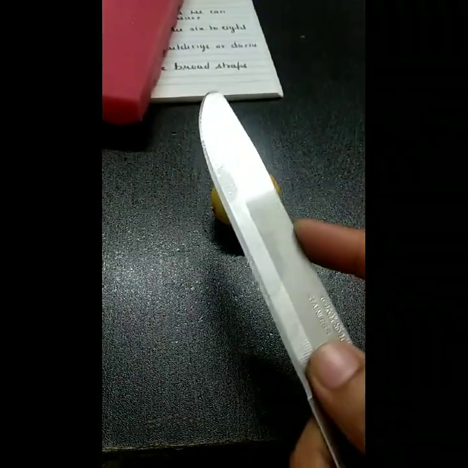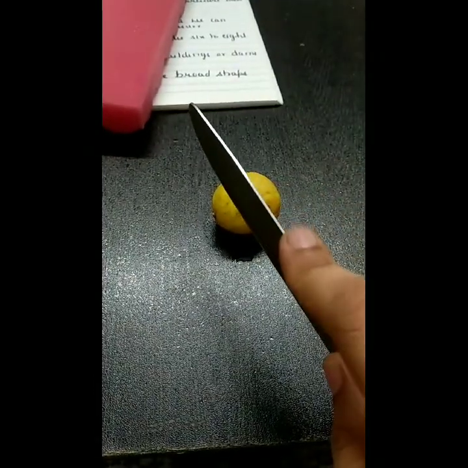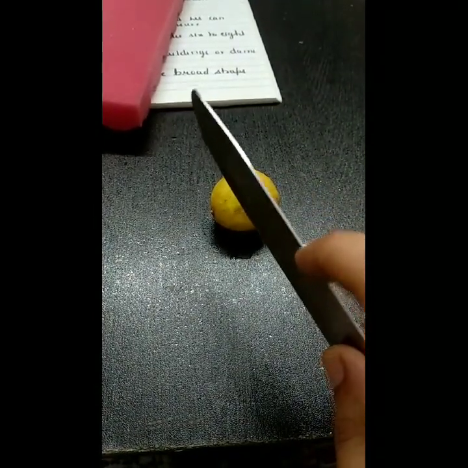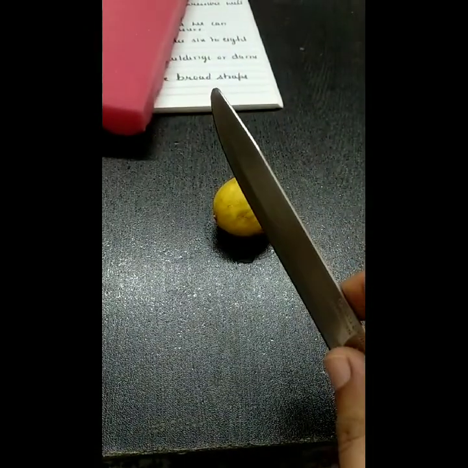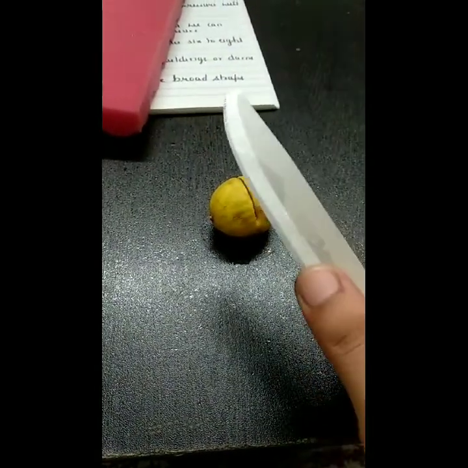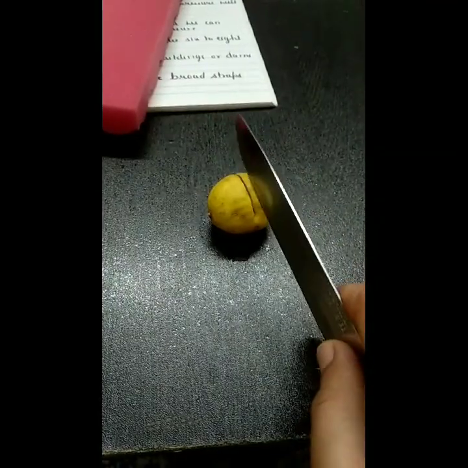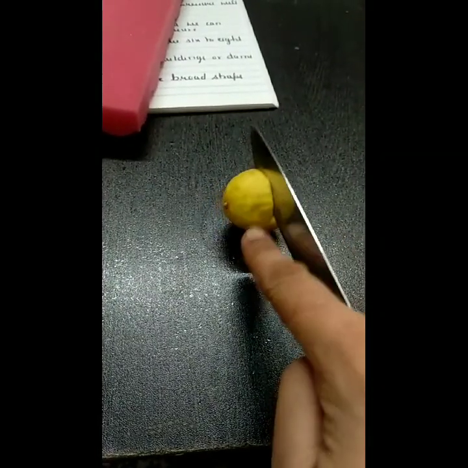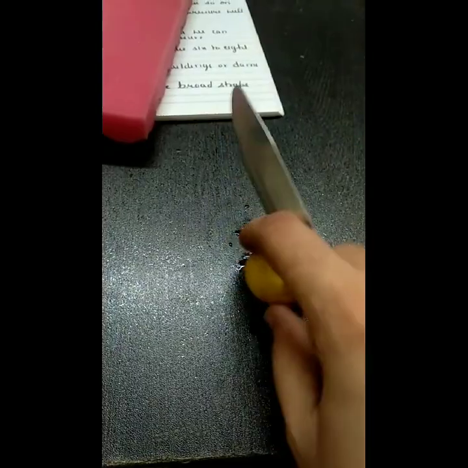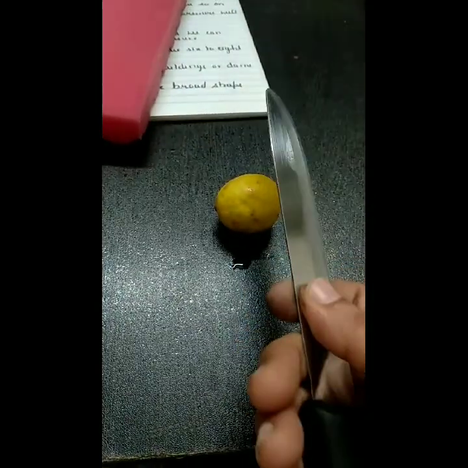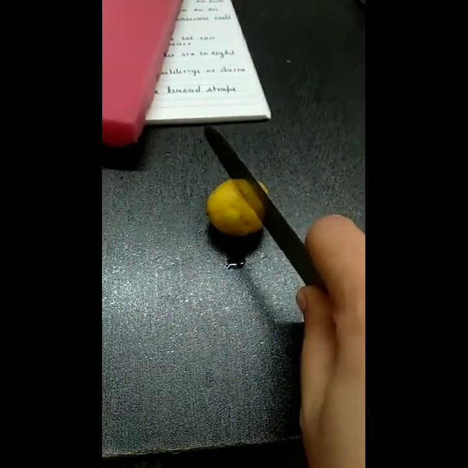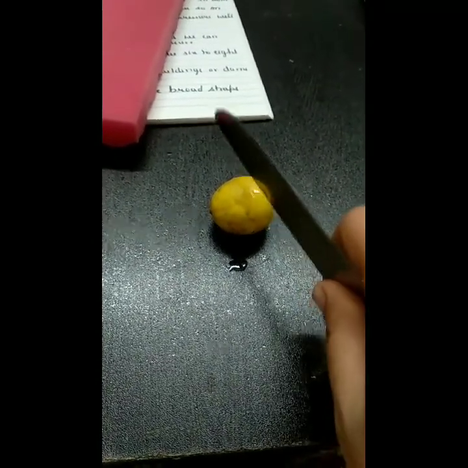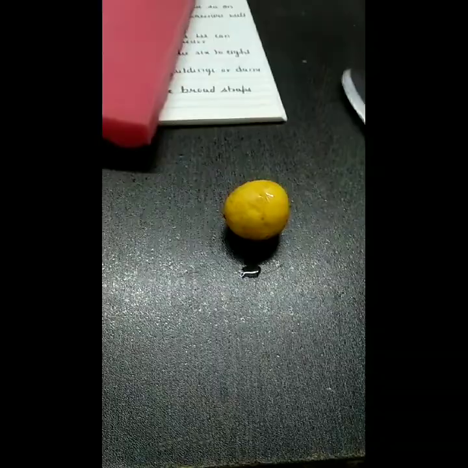What happens in these two cases? The blunt side has more area compared to the sharp edge. So on application of the same force, as area is less on the sharp side, pressure will be more on the lemon. But in case of the blunt side, area is more, so pressure will be less. It will not create enough pressure to cut the lemon into two pieces.